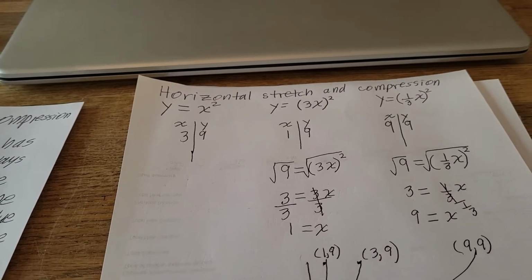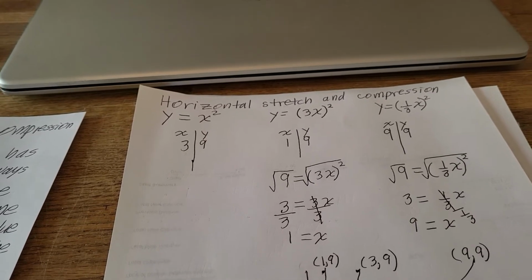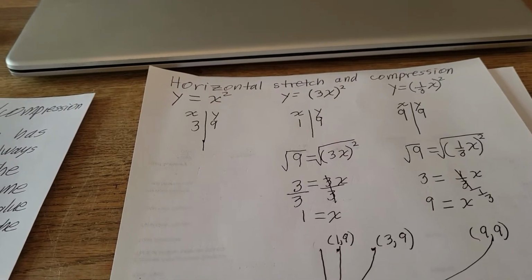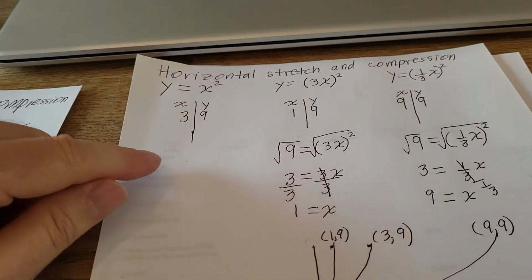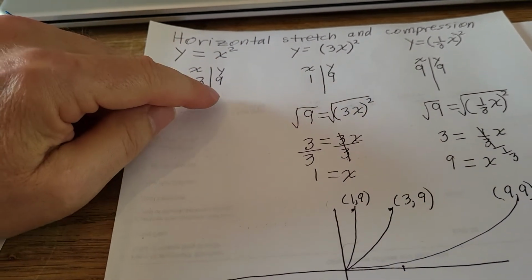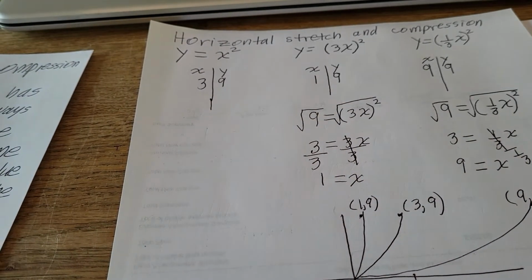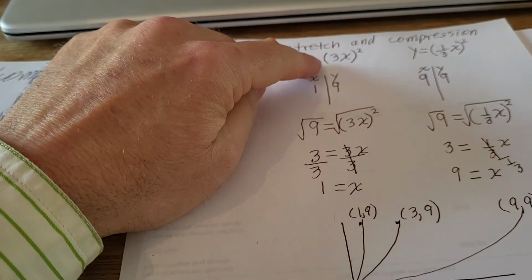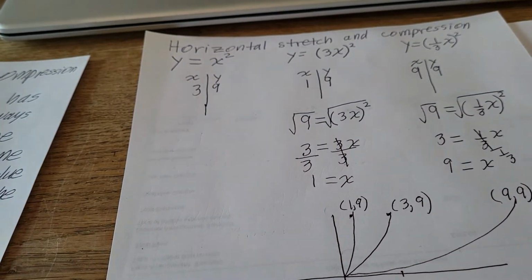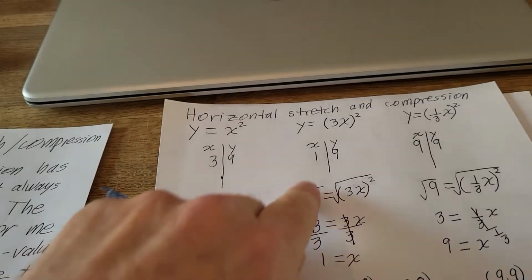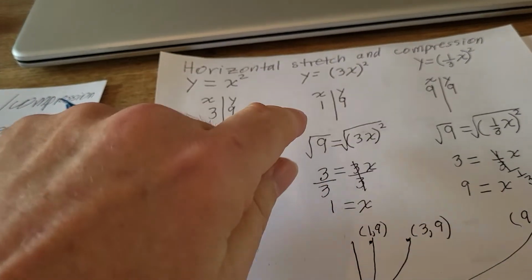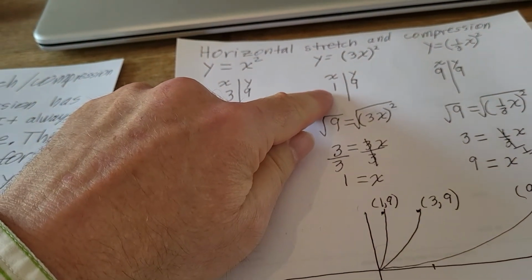And that is simply that with the horizontal transformation, it is the y that stays the same. So if I put in my 3 into this basic quadratic, I get 9. In this transformation, I enclose a 3 inside the parentheses. I know what my y has to be. I do a little algebra and I determine that my x will be 1.